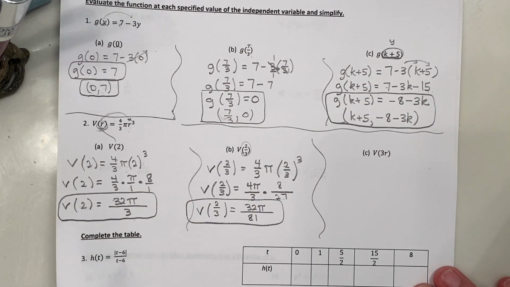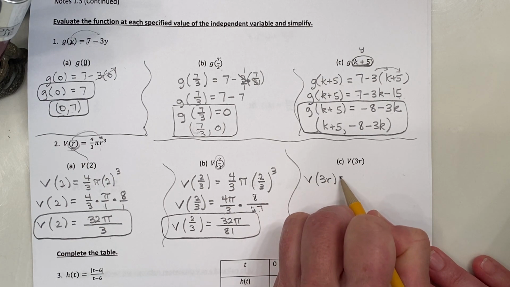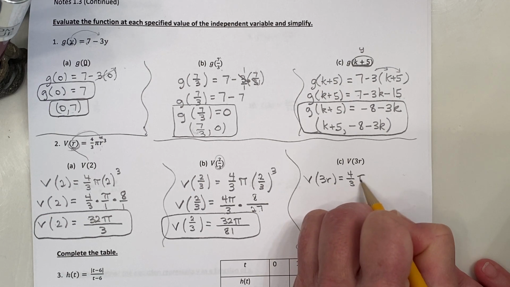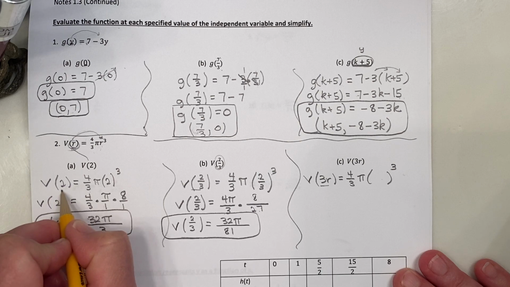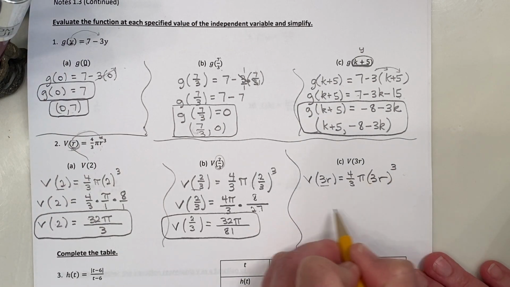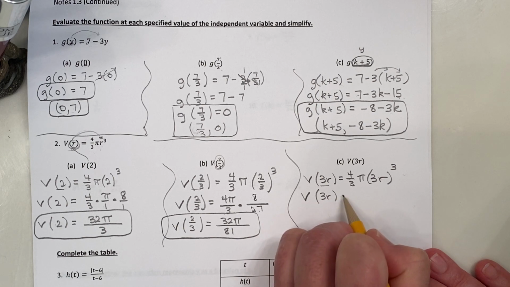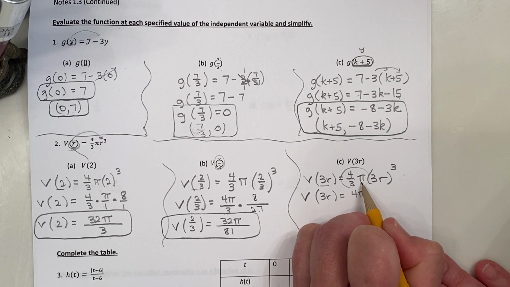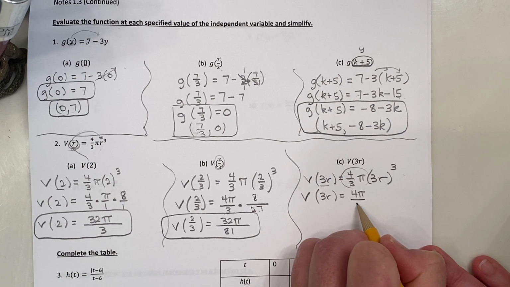Okay, part C. Now we have to put in 3r wherever we see r in the original problem. So 4/3 pi, and then don't forget we have to cube our input value. That's what we're doing. So 3r cubed. Quantity 3r cubed. I'll probably manage this constant multiplier, 4 pi. Remember, pi is not a variable, it's a constant. It's an irrational number, but it is a number.